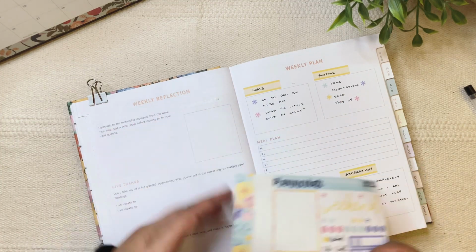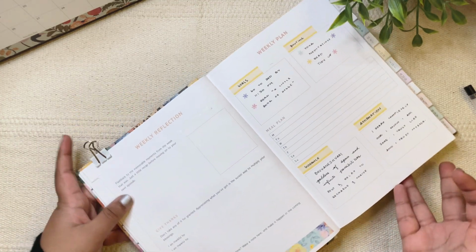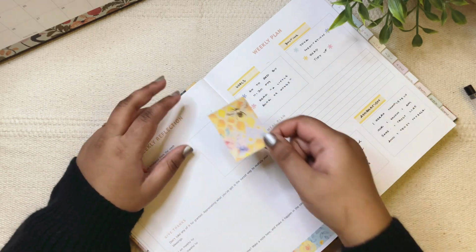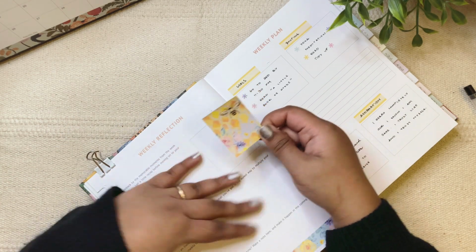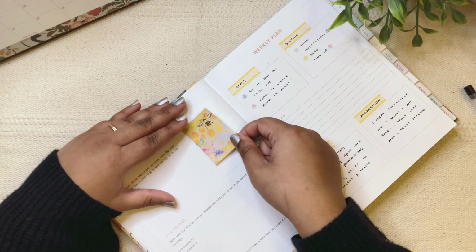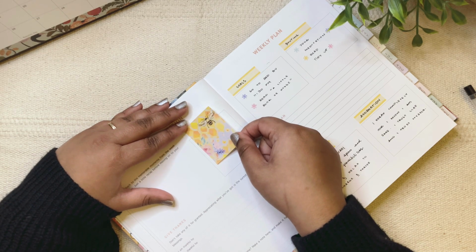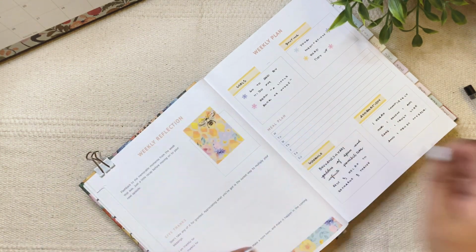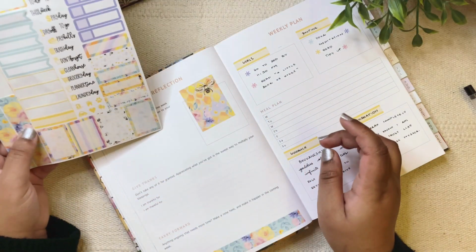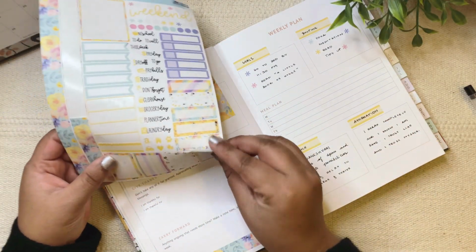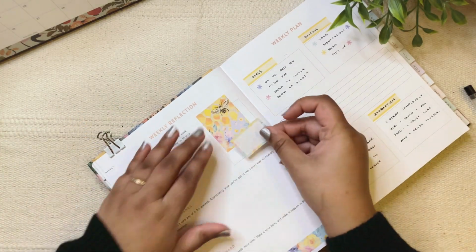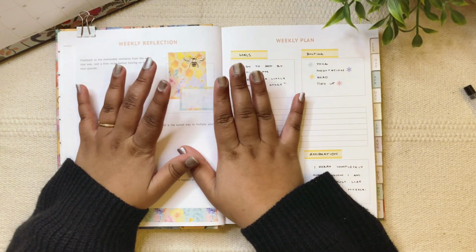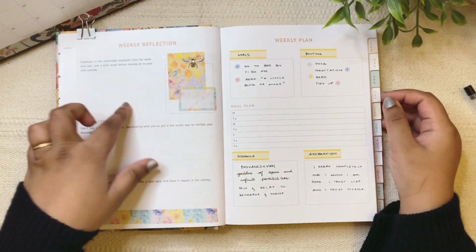For this section, I still don't know what I'm gonna be doing here. I used to put down my content schedule, but now I have a separate content planner and the space is not enough. So what I'm gonna do is add this decorative sticker because it's part of the kit. And then I thought I could put one of these decorative boxes in case I want to write down something during the week. So this looks fine for me right now. Let's see next week if I want to do something else with that section.